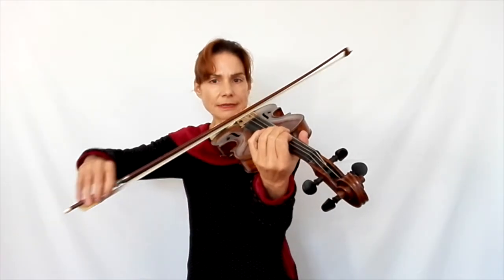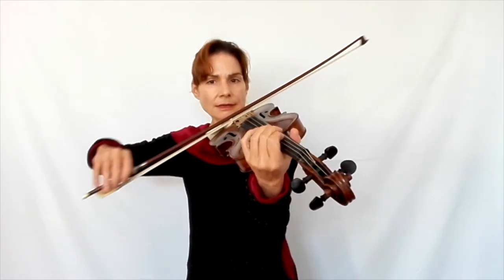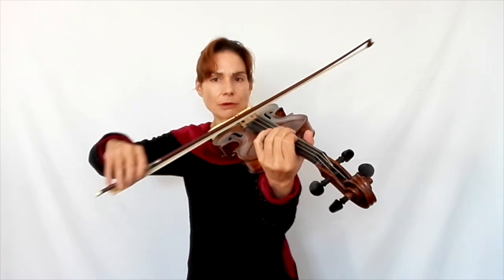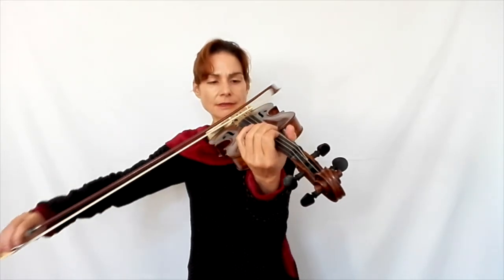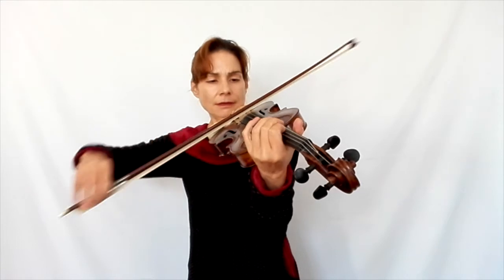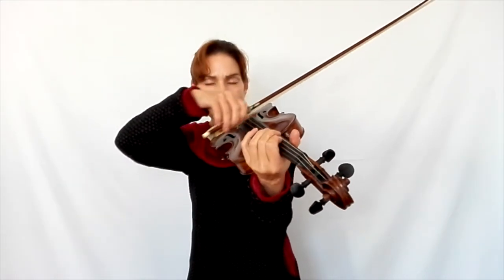Reduce the weight again, higher speed of bow, lower point of contact, until you get back to where you started, where you have a low point of contact and a very high bow speed with very little weight.